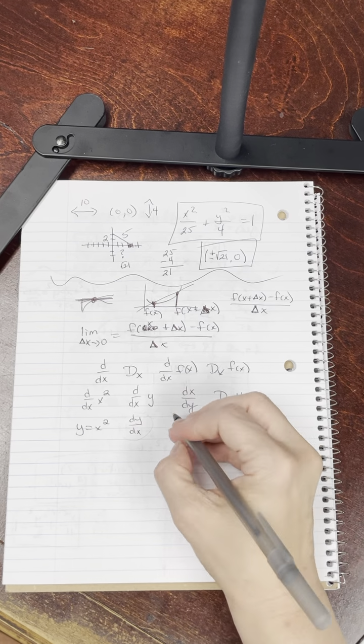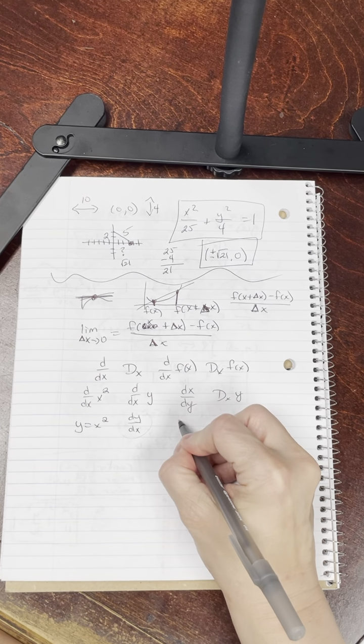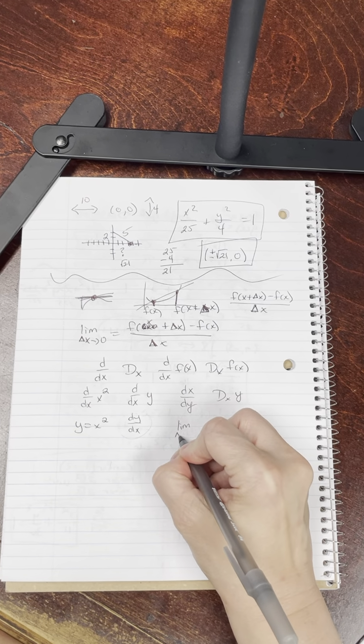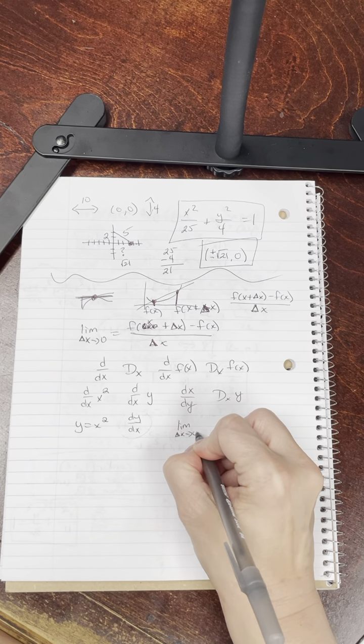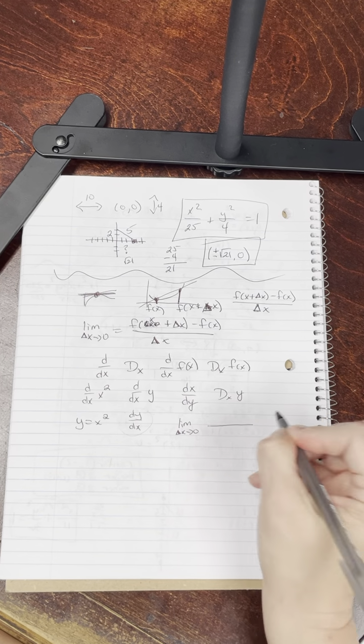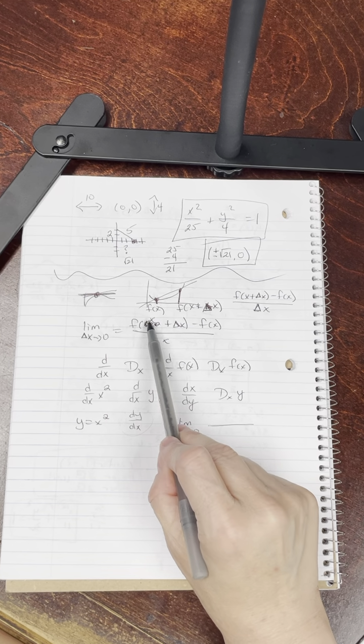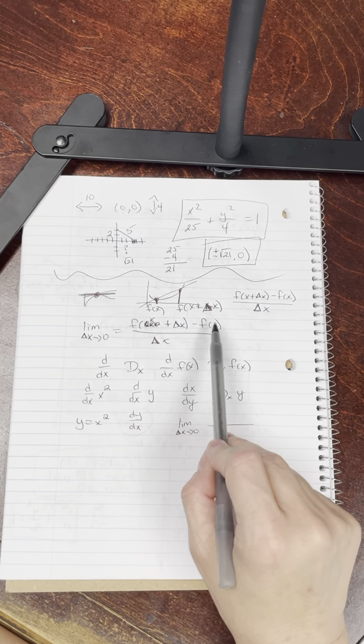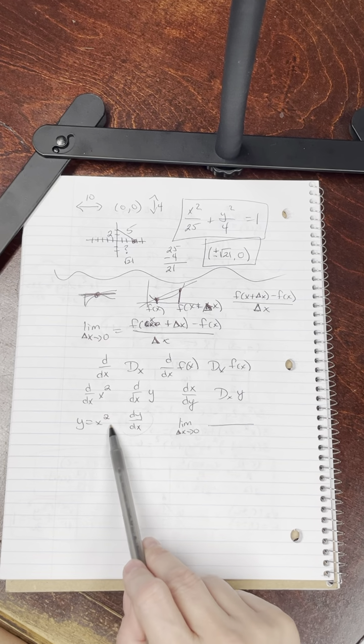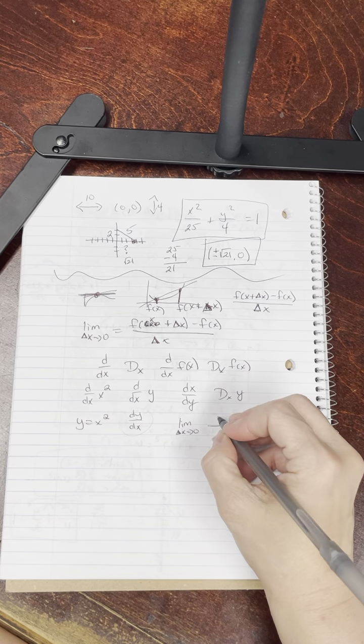So in our lovely little fraction, we have the limit of the change in x going to 0, and then we have our fraction. So everywhere I had this x plus change in x or x part, I'm plugging in the given equation.